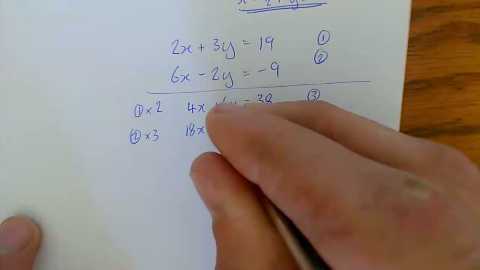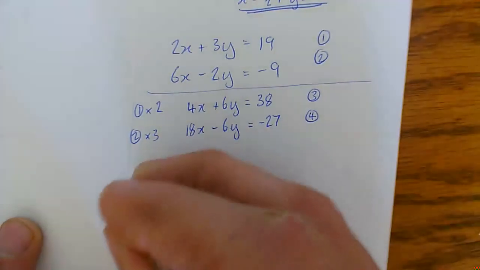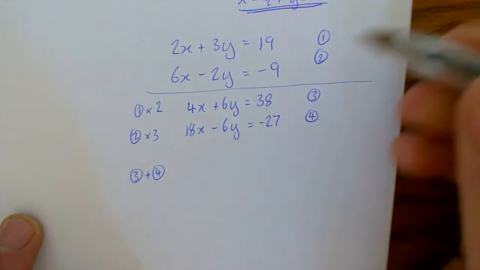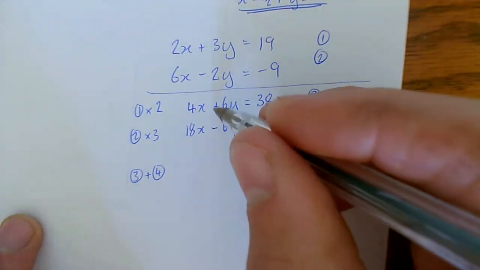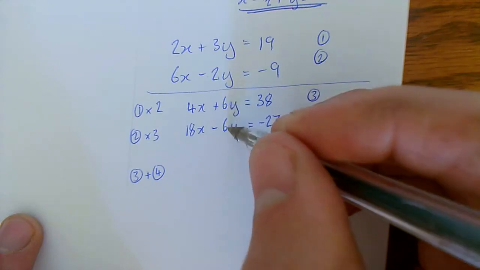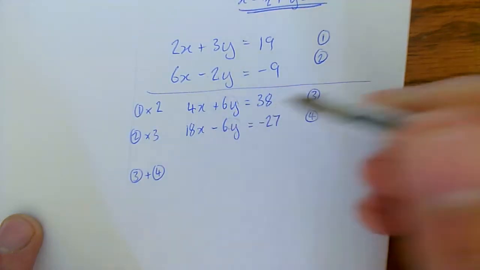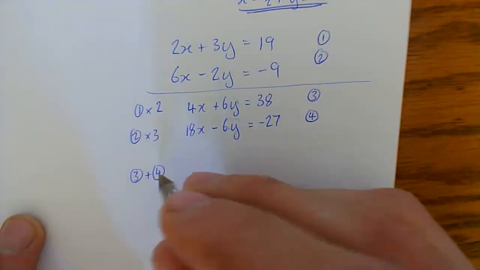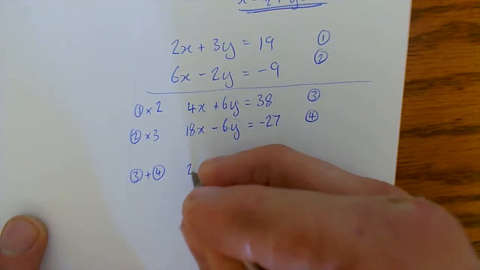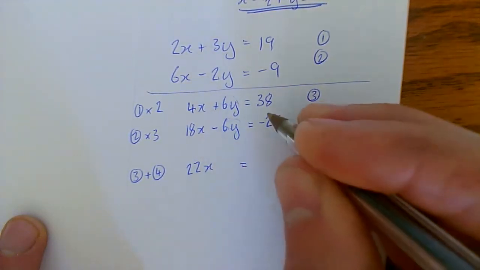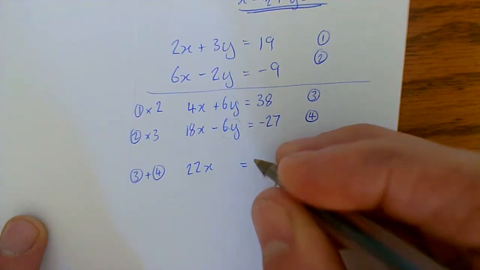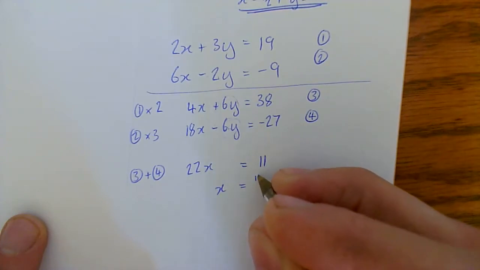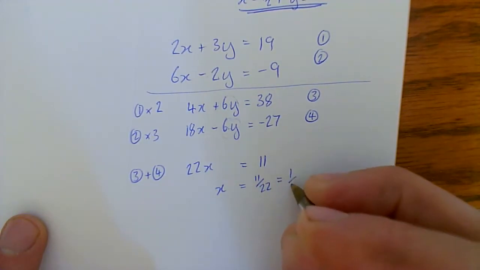So instead, if my signs are different, I want to add my two equations together. Okay, so it's a key reminder. Signs the same, then you subtract your two equations. If the signs are different on the two things, here we've got 6y's and 6y's, if those two things have the same sign, we subtract. Different signs, we add. So here we're adding 18 add 4 is 22. And 38 add minus 27 is 11. So here x equals 11 over 22, or a half.